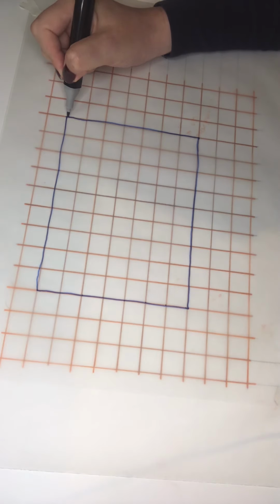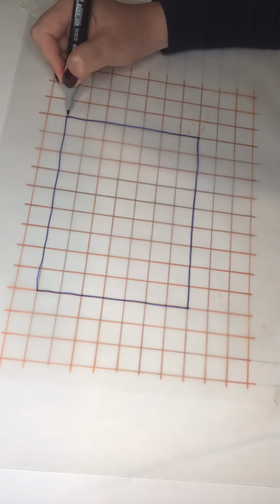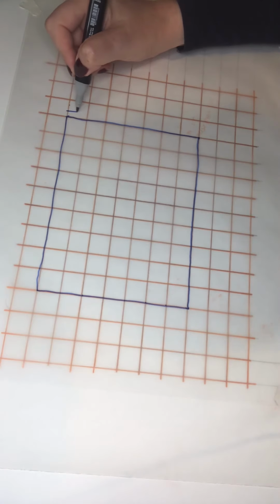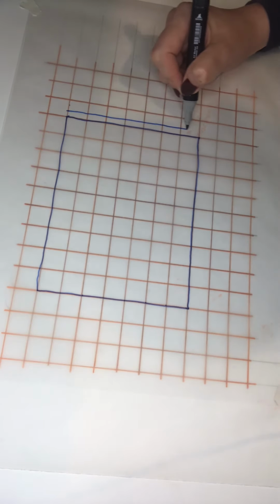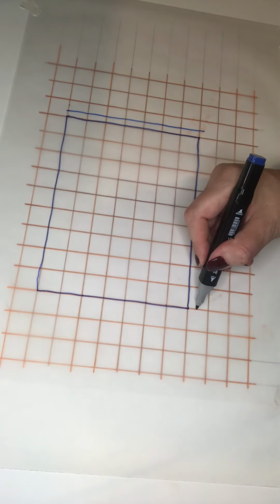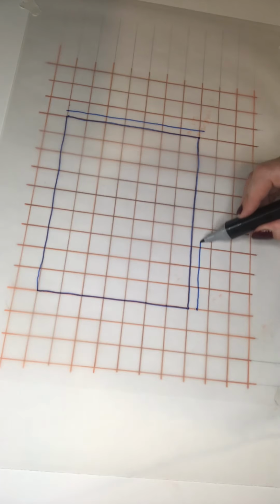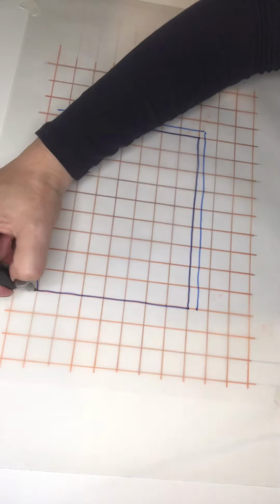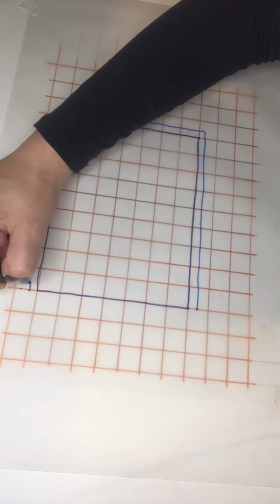So let's just say the external wall is 30 centimeters thick, so that's about 1/3 of a meter. So let's just say it's roughly about there, and again roughly about there, and roughly about there.